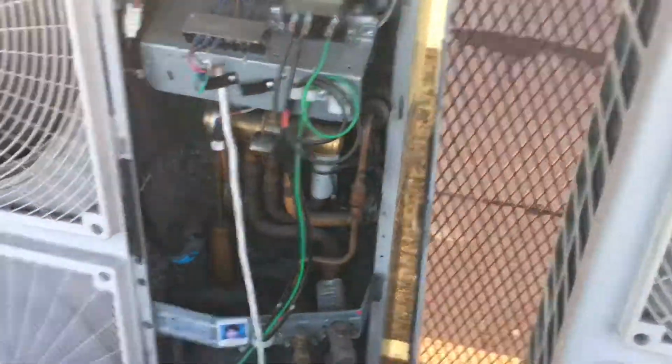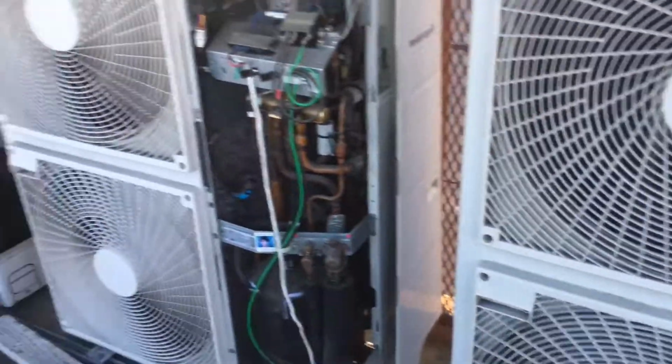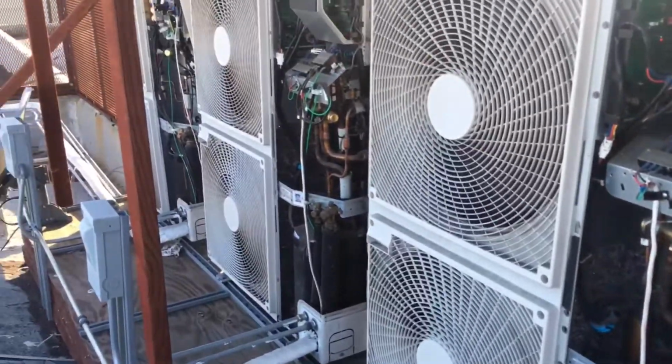One of the things I always like, this is how I do my crimp connectors on my electrical. I use these kind of connectors. They're very heavy duty, they never fail. I've seen guys fail before and burn up, but these are really good connectors for electrical. So I'll get back downstairs and install that.